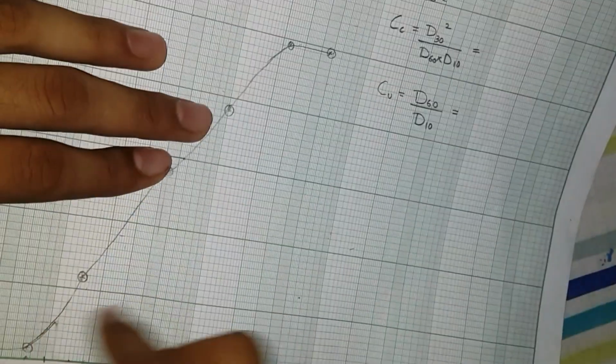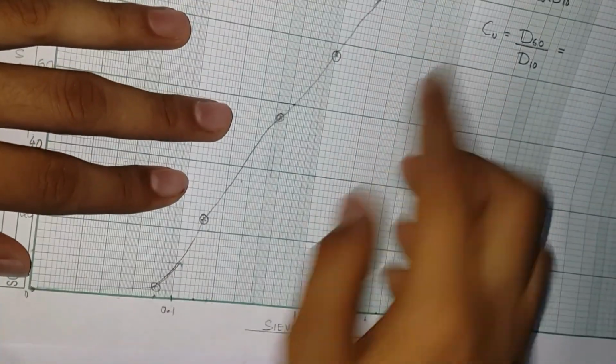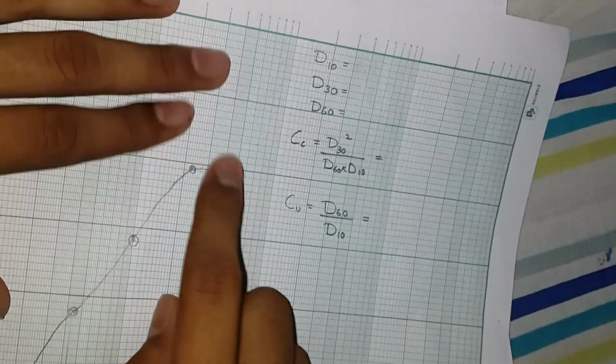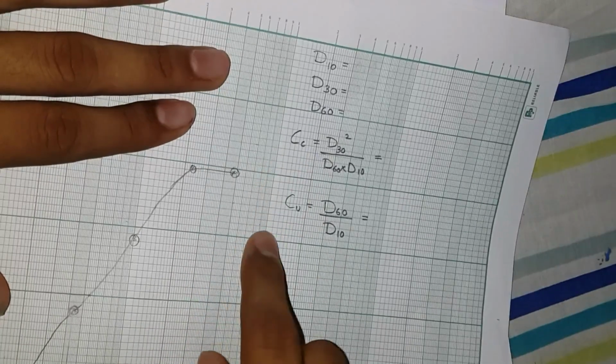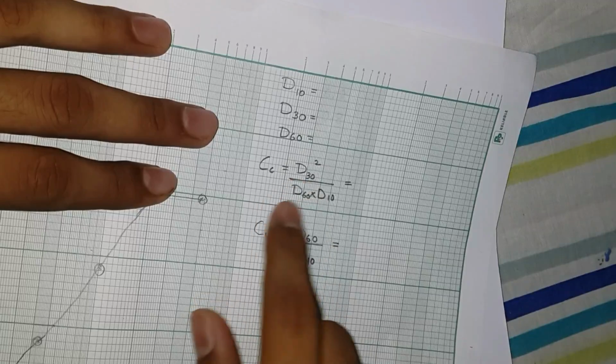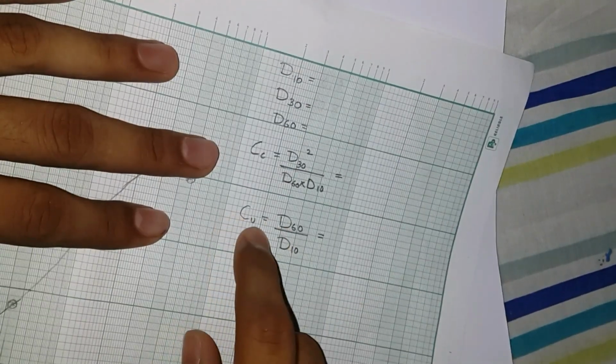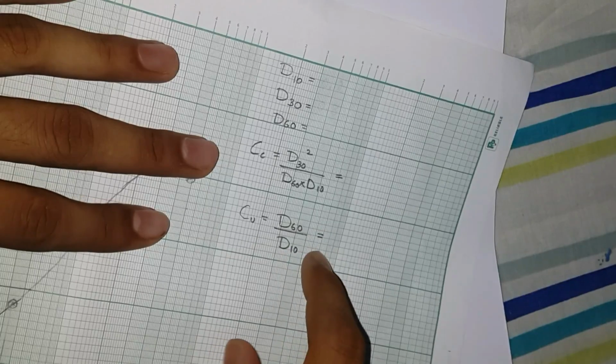Finally, we have plotted the graph of sieve size against percentage finer, and our graph looks like this. This is a curve. Then we have to find the coefficient of curvature and the coefficient of uniformity. Coefficient of curvature is given by the formula d30 squared divided by d60 into d10, and coefficient of uniformity is given by d60 by d10.